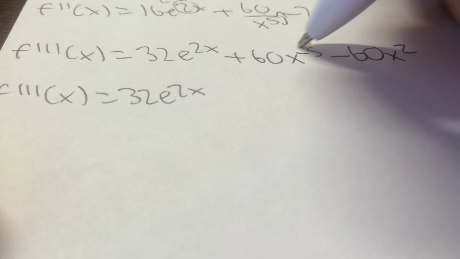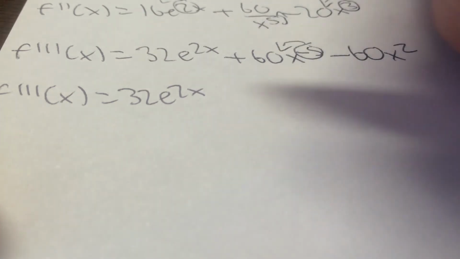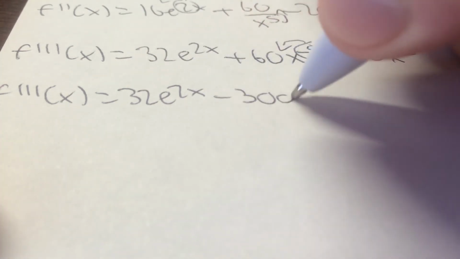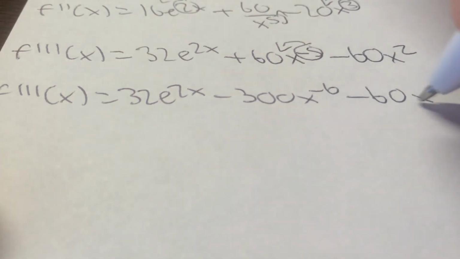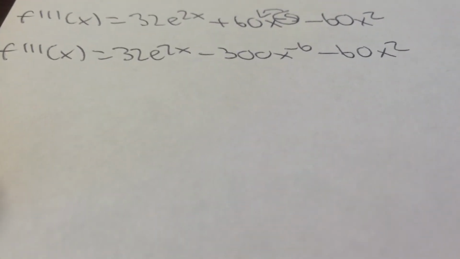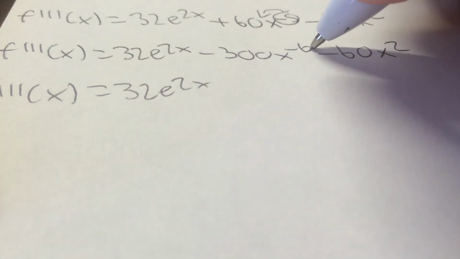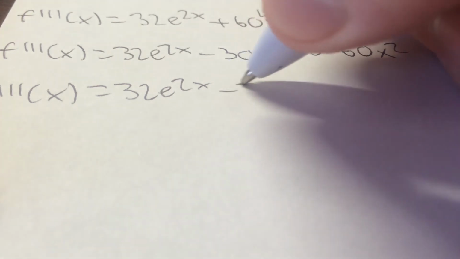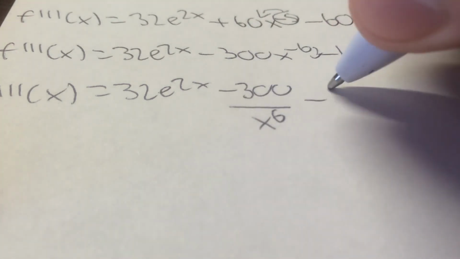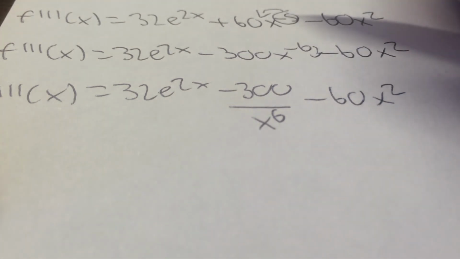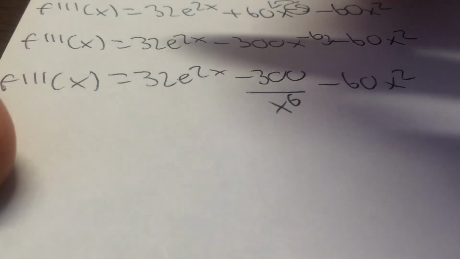Now we need to multiply the negative 5 times 60, which will give us negative 300x to the negative 6, since we subtract 1 from the exponent of x. Now the final step is to lower the x to the negative 6 to the bottom, which will give us negative 300 over x to the 6 minus 60x squared. And this is how we find the third derivative of the original function.